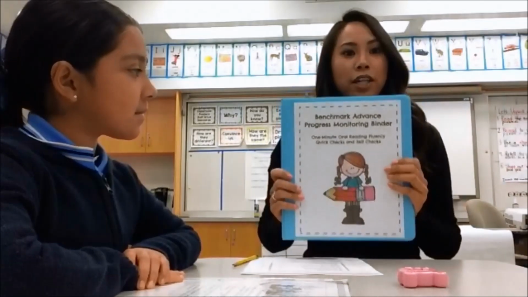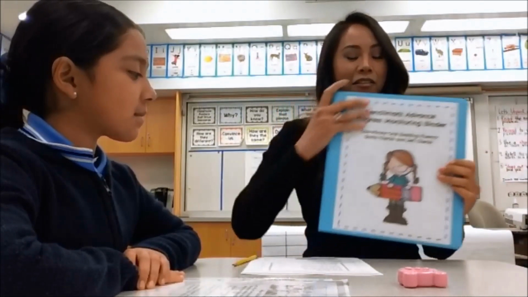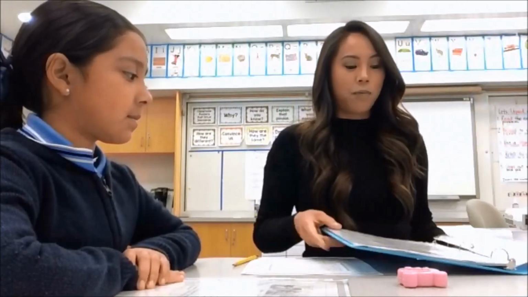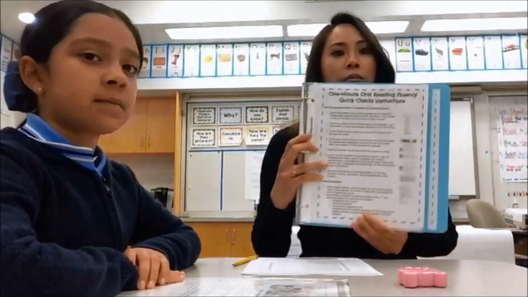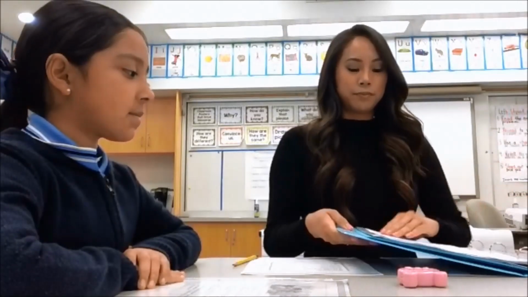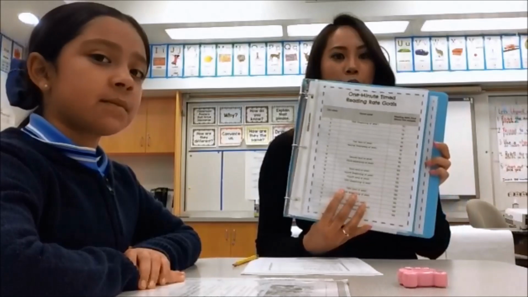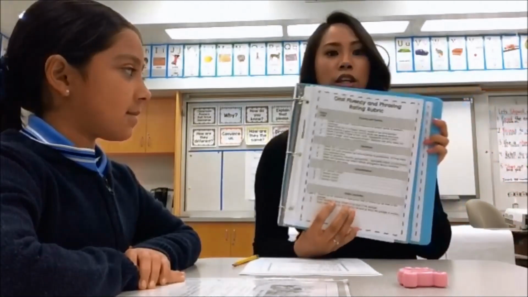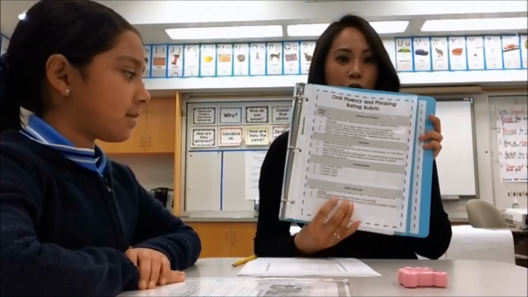So before I begin progress monitoring, I'm going to show you what I have. I'm going to be using the Benchmark Advanced Progress Monitoring Binder that you all have. Within the binder, I'm going to be using the 1-minute oral fluency quick check instructions. I'm also going to be using the 1-minute timed reading rate goals. And I'm also going to be using the oral fluency and phrasing rating rubric. If you want to print out the Benchmark Advanced quick checks, there are 4 different passages.